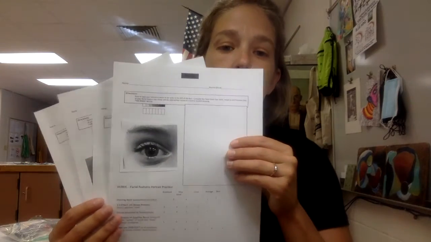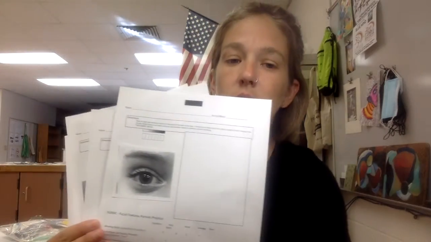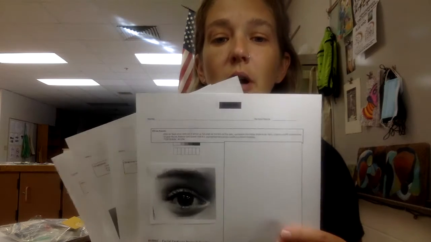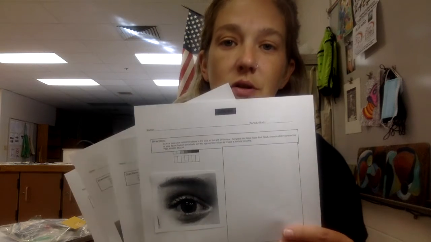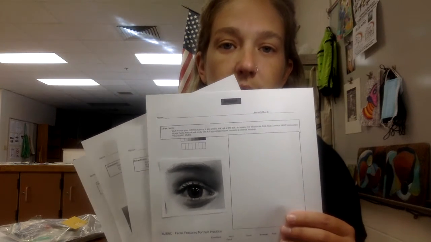When we get done with this entire packet of information and all 4 of these, you are going to turn everything together into me as a bundle if you are in my classroom. If you're at home, you can take individual pictures of things as you finish and send them to me.